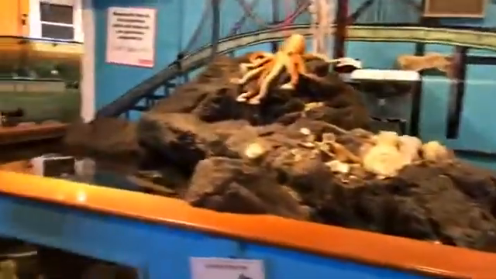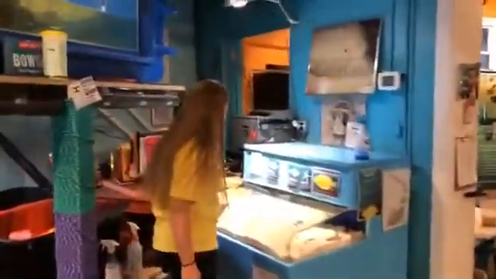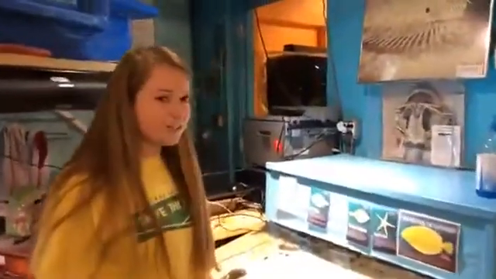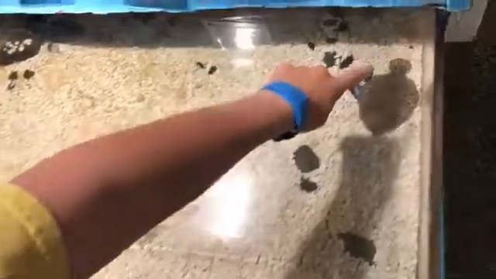So we're going to head over here first. And we are going to come to our Flounder Exhibit. And we're going to look into our Flounder Exhibit. You can see that we have a few different kinds in here. And we're going to have Miss Reagan zoom in. I don't think we have seen this one yet. We are going to zoom in on our hog choker.